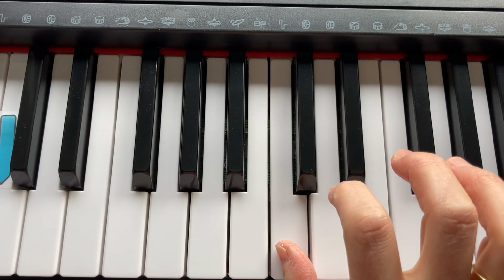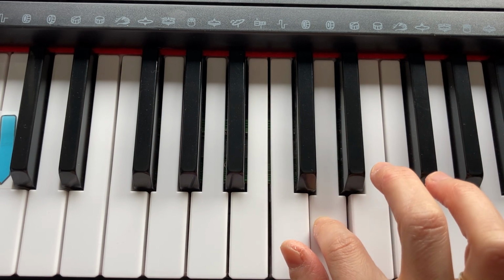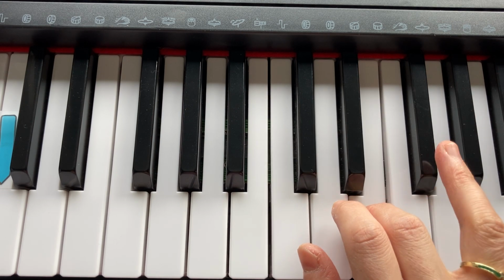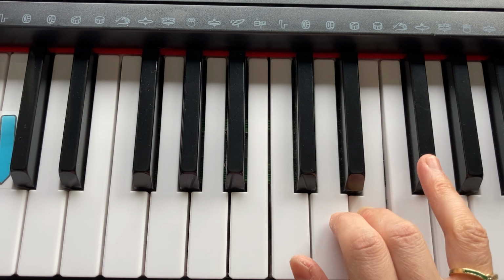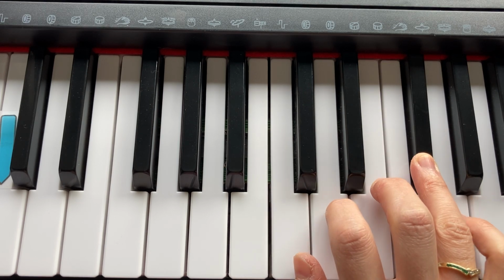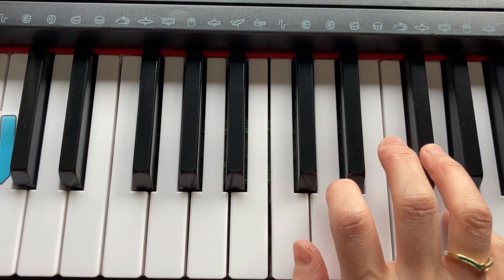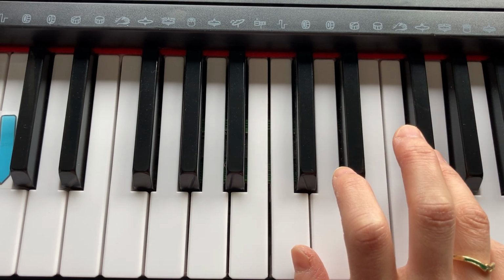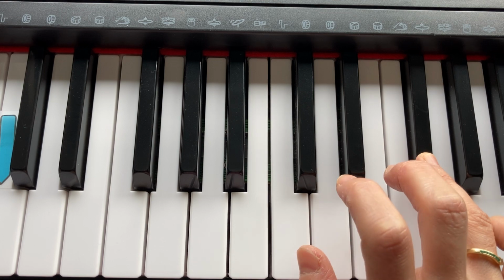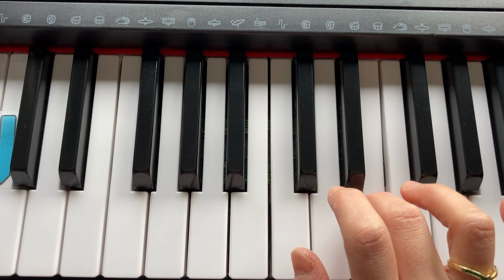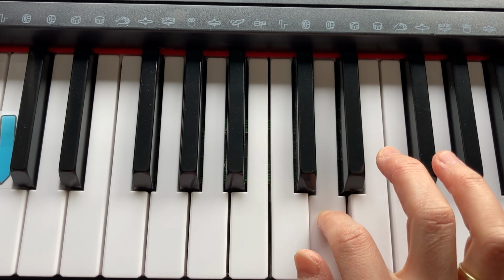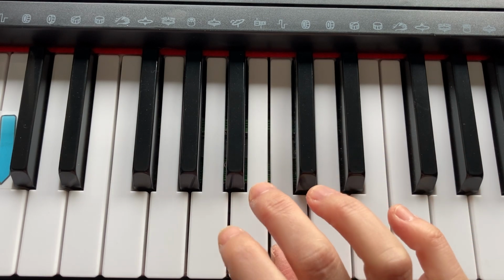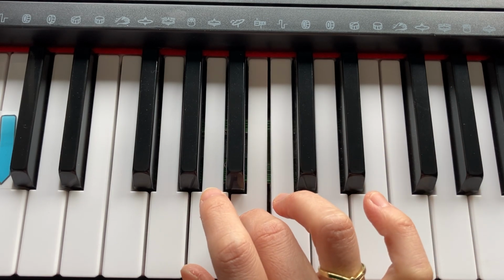C gets 1, D gets 2, E gets 3, F sharp is here, so F is here, right? So instead of F, play F sharp with 4, G gets 5. G gets 5 again, and you're going back. F sharp gets 4, E gets 3, D gets 2, C gets 1, and then B gets 3 here, and back.